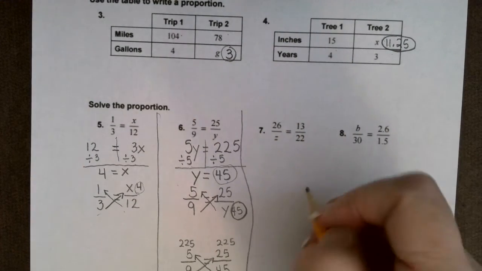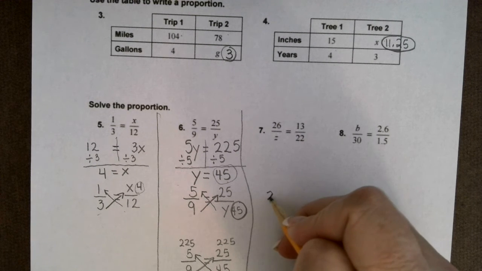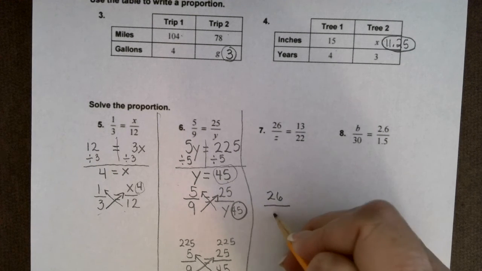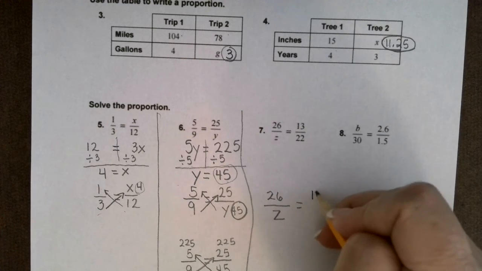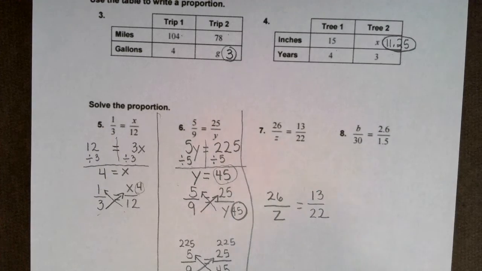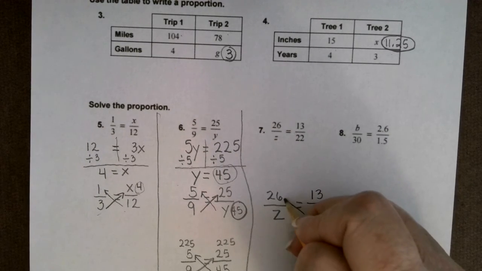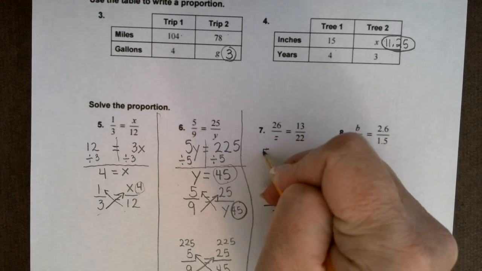All right, number 7. 26 over z equals 13 over 22. So we cross multiply. 22 times 26 is 572.